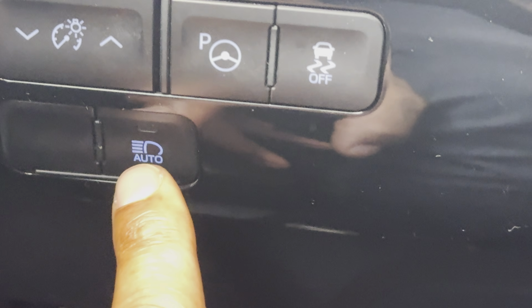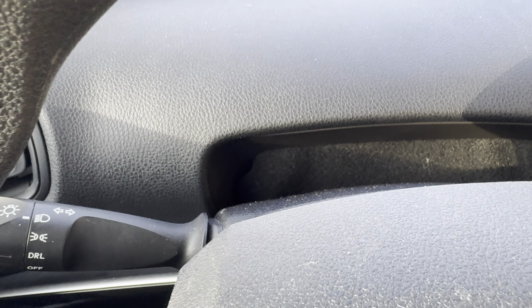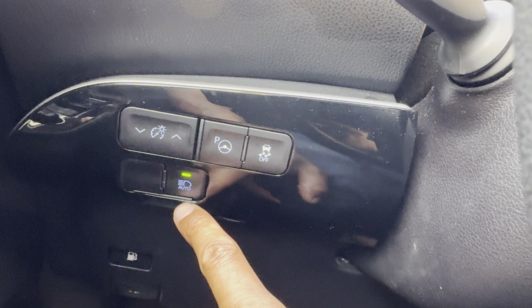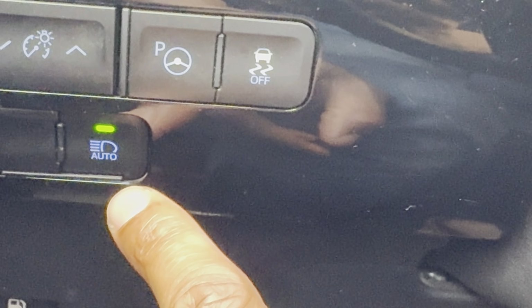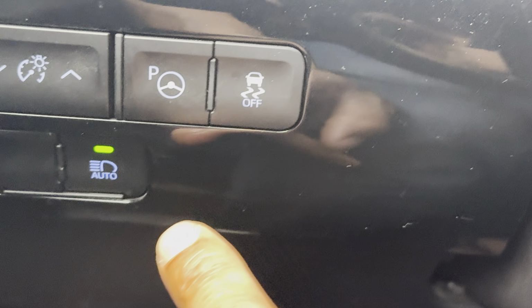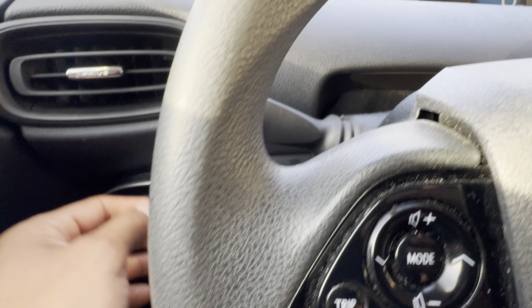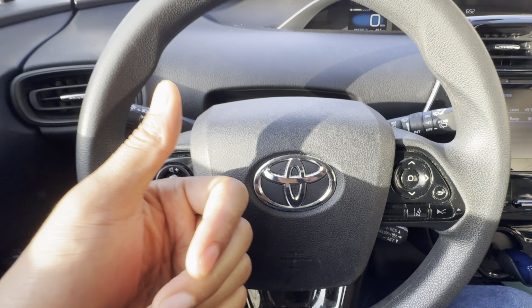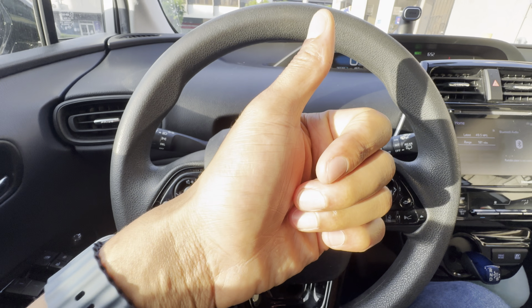The auto high beam that I have on this, I have turned it on. In order for that to activate, I have to turn my high beams on, and it will automatically adjust the high beams. But that's just on this vehicle. Most vehicles I haven't seen with auto high beams. And you already saw how to turn it off. So that's how you operate the headlights in a vehicle.